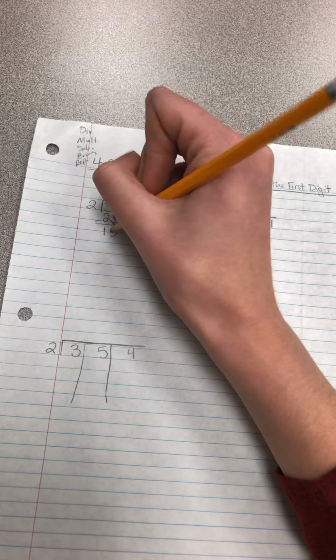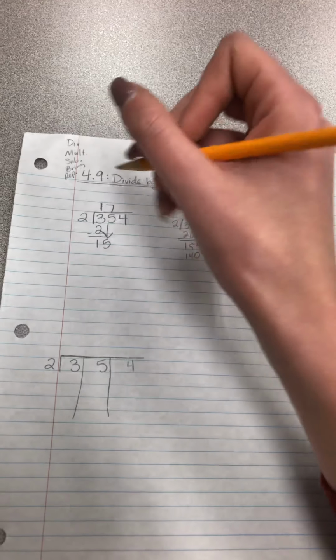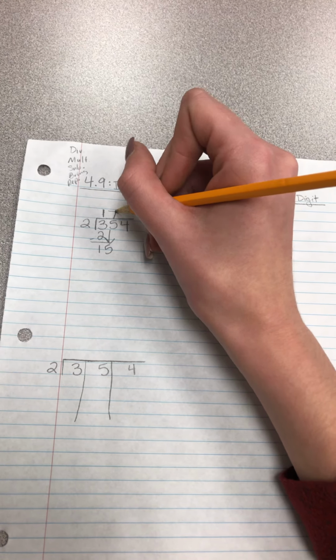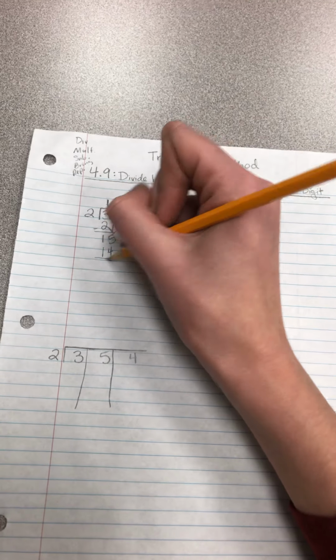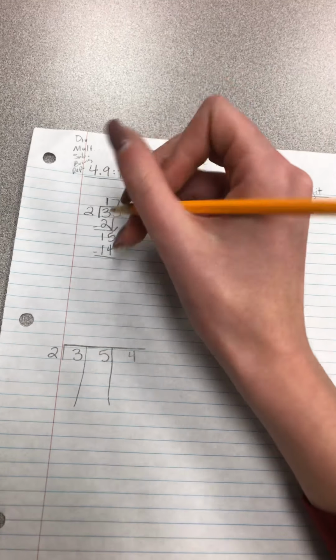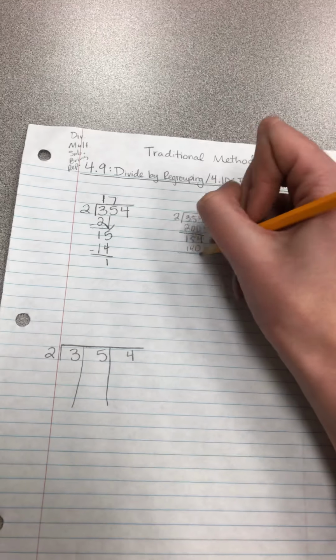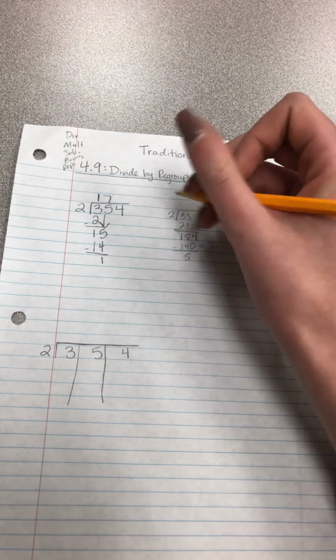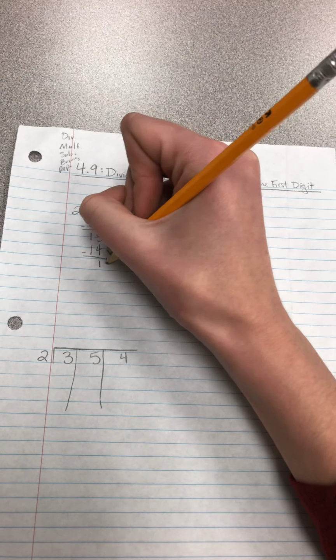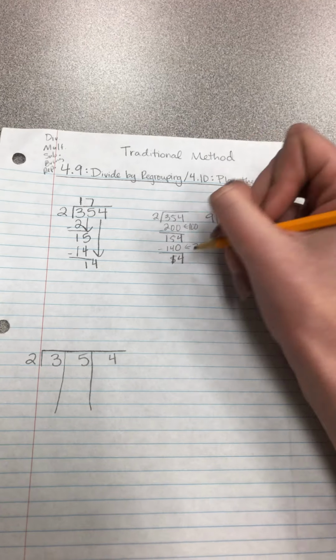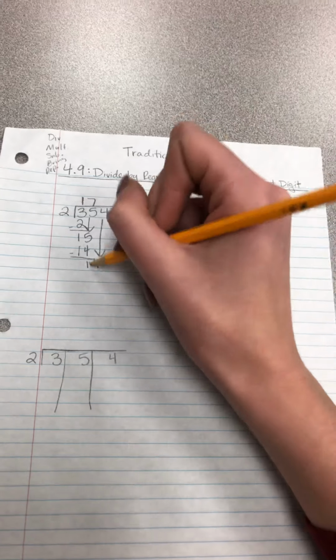Well, I know 15 divided by 2 is 7. I'll have a remainder. Multiply, 7 times 2 is 14. That's where we see those numbers. We're just kind of taking off. We remember our place value. I subtract. We'll see those are the same. Now I bring down my next digit. We see that these are the same.